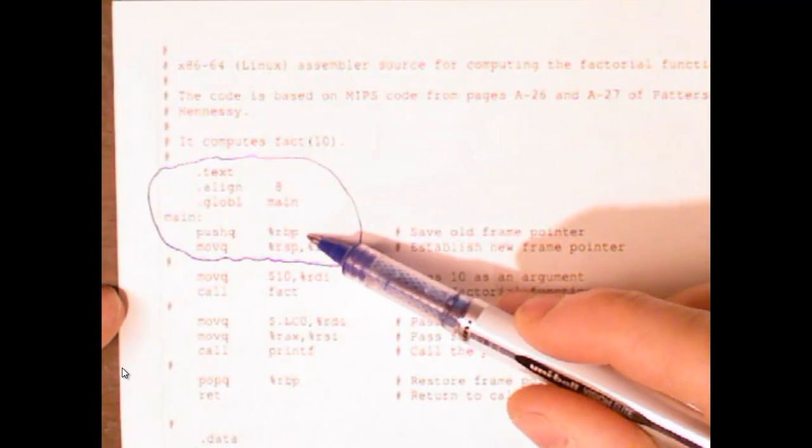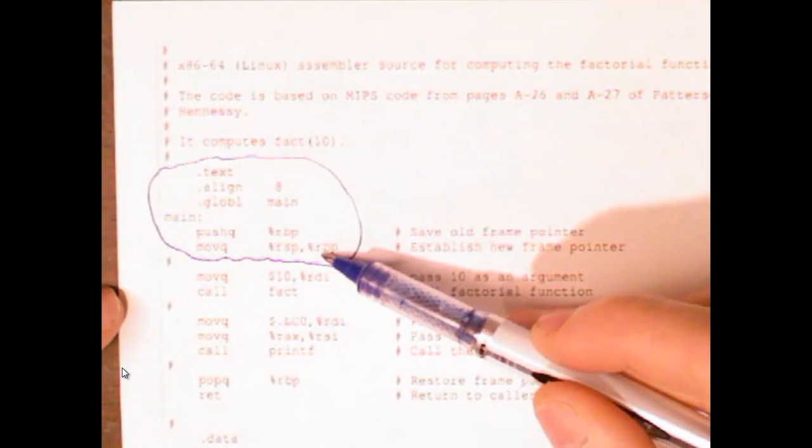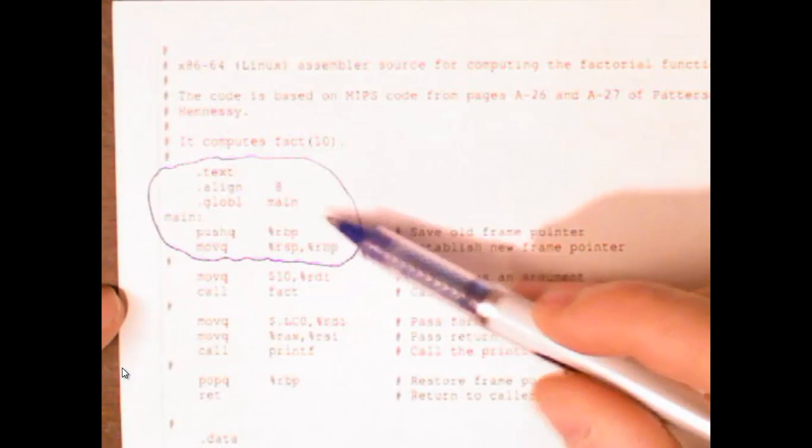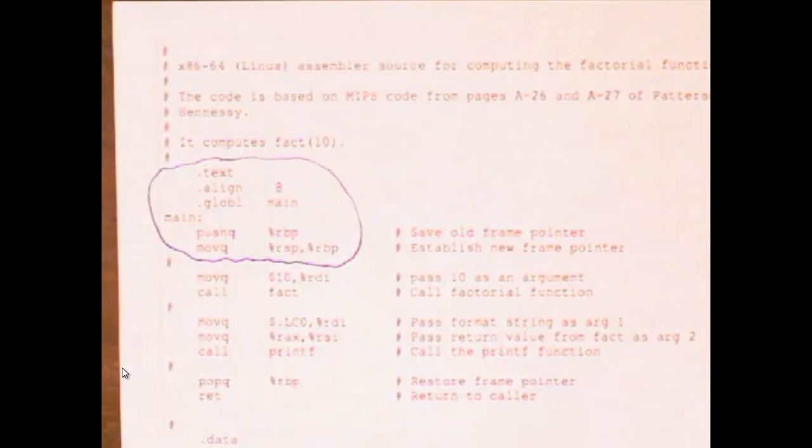Push the caller's frame pointer. Establish a new frame pointer. Notice that there, even before main is called, there's some kind of frame. So I think when the operating system is starting a program execution, there actually is a frame put on there for a piece of stub code that finds the command line arguments, builds argv, argc, and then calls the user main. So there's actually a frame underneath the main.